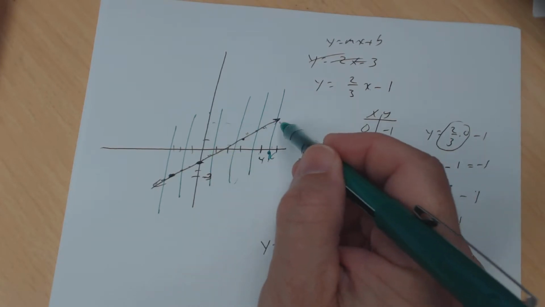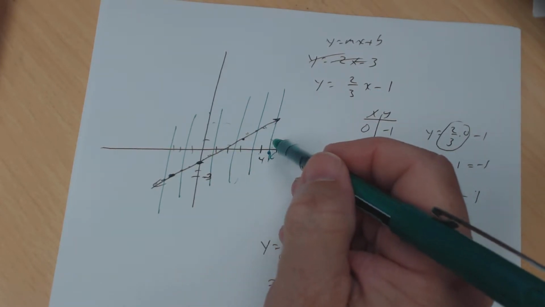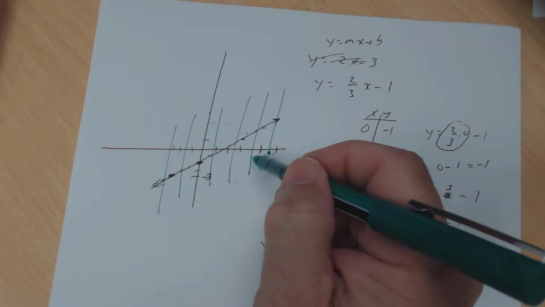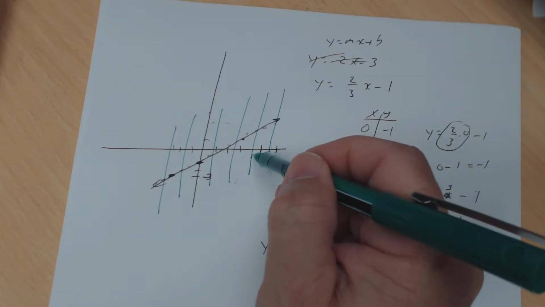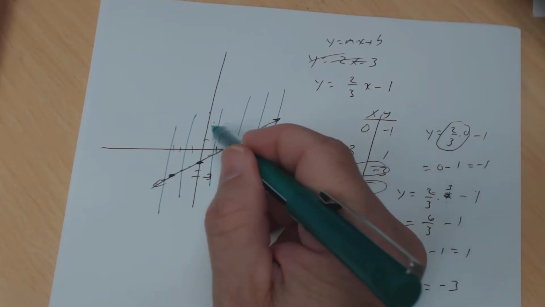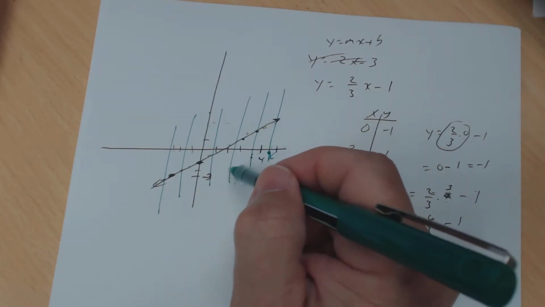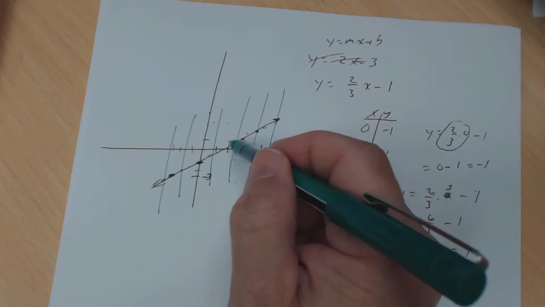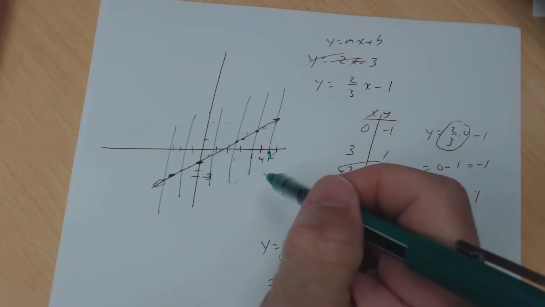And the answer is yes. It intersects it just once. So for this x coordinate, do I get only one y coordinate? Yes. It's right here, whatever that y coordinate is. Okay? For this x coordinate, and look at this point, is there only one y coordinate? Yes, it's just this one.